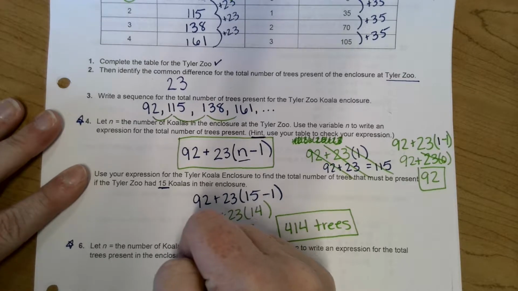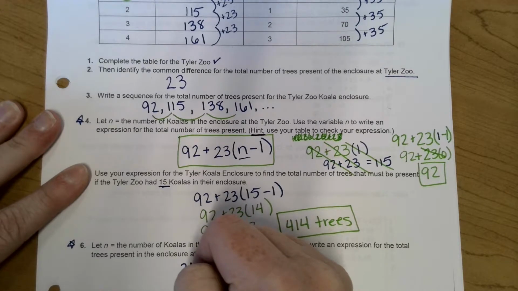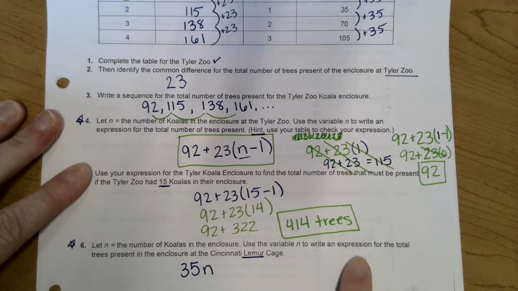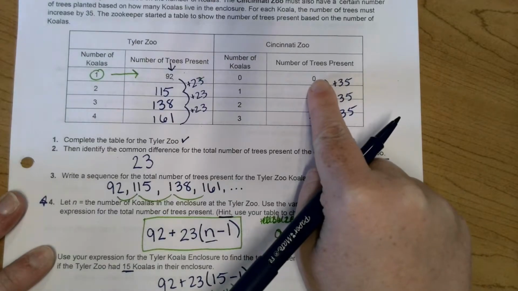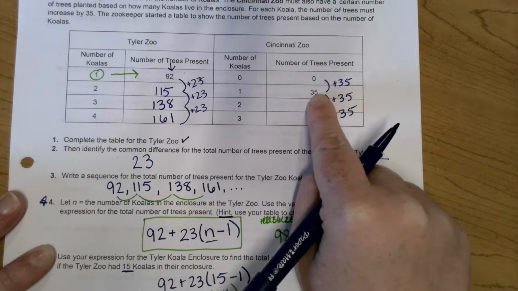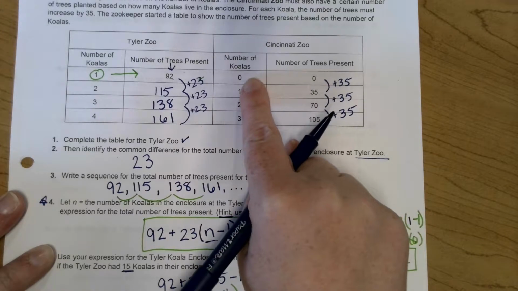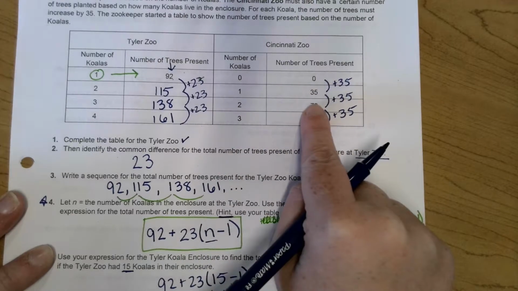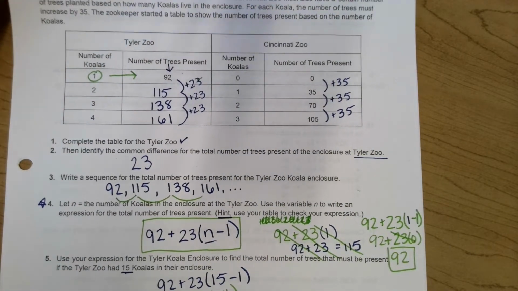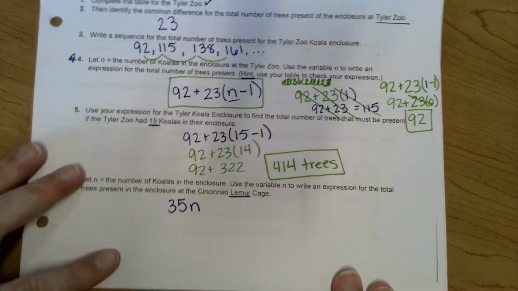So I'm doing 35 times n. Again, I can check it to see if it's right. 35 times 0 is 0. 35 times 1 is 1. 35 times 2 is 2. 35 times 0 is 0. 35 times 1 is 35. 35 times 2 is 70. I am starting to lose my mind a little bit. Sorry, guys. So 35n should be correct.